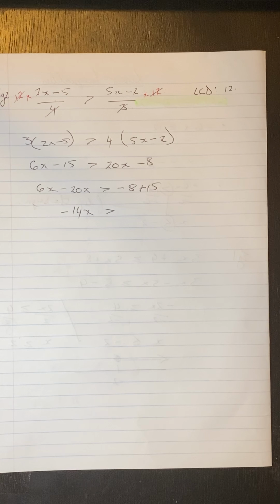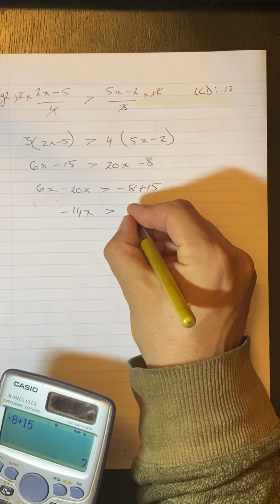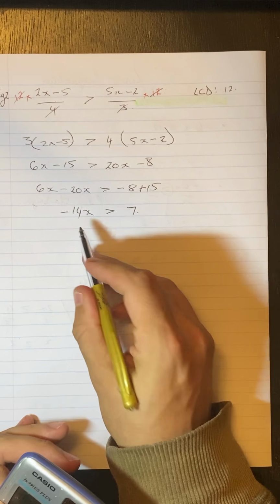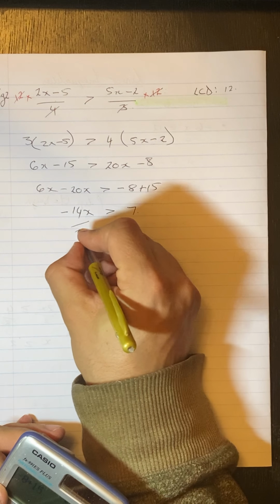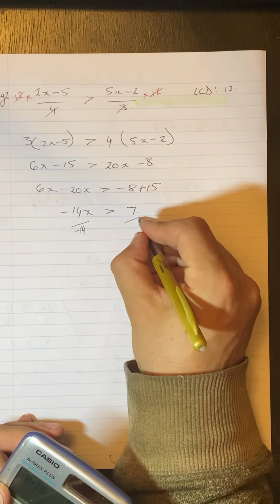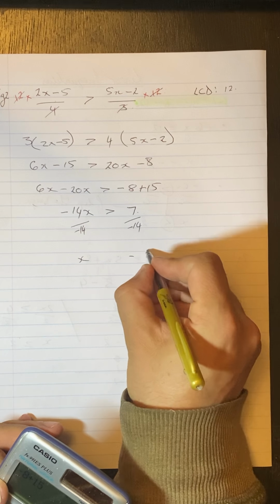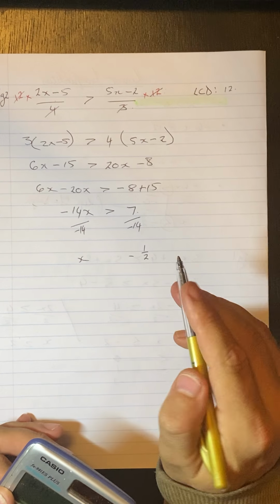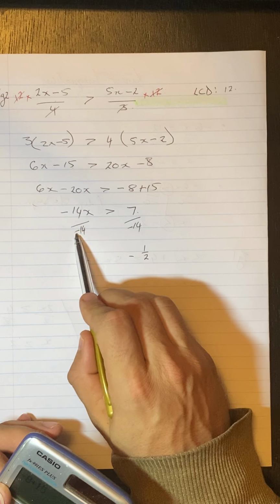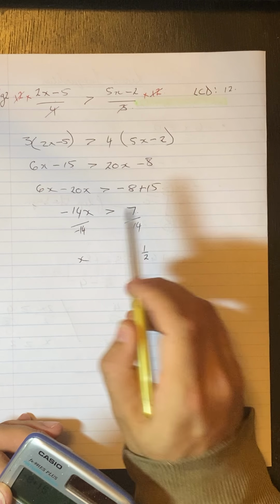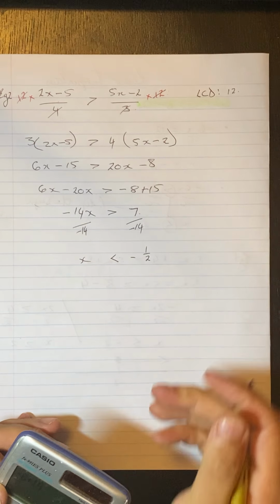That will give us, divide both sides by minus 14. Now remember, grade 10s, we are dividing by a negative number. So your inequality is going to flip around.